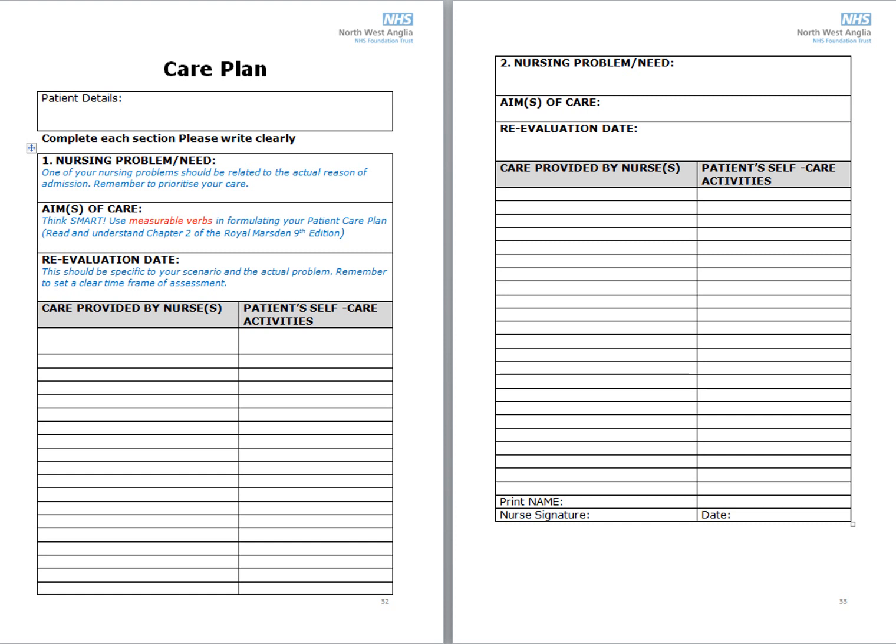For every nursing problem that is physiological in nature, we will check on our patients and reevaluate that problem according to the frequency of monitoring. So our reevaluation date will be the frequency of monitoring. For example, for a NEWS score of 2, our reevaluation date will be every 4 hours or sooner if required.